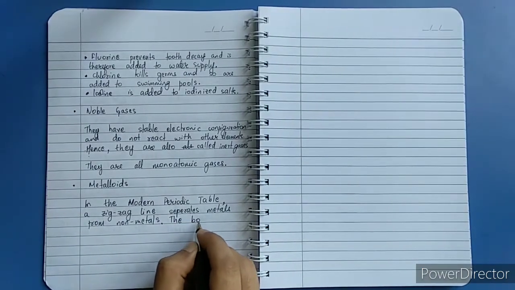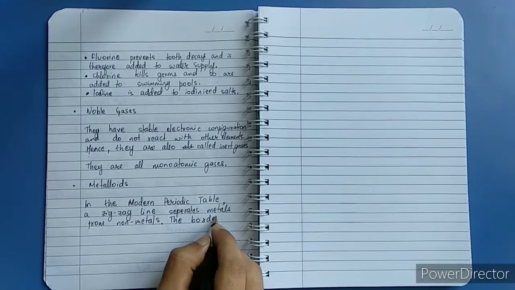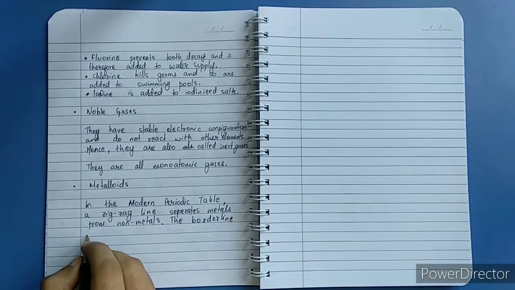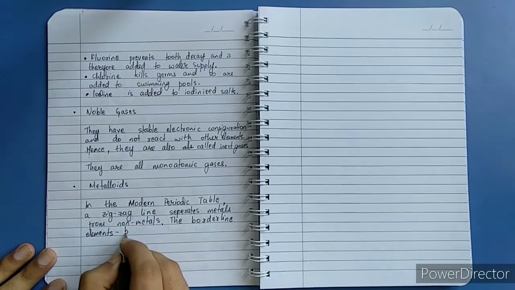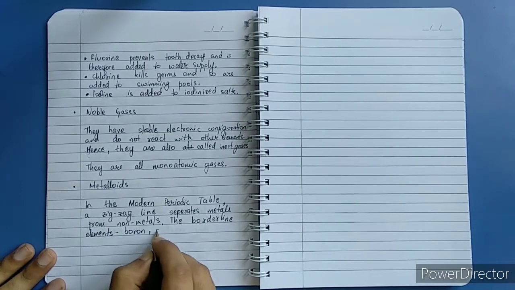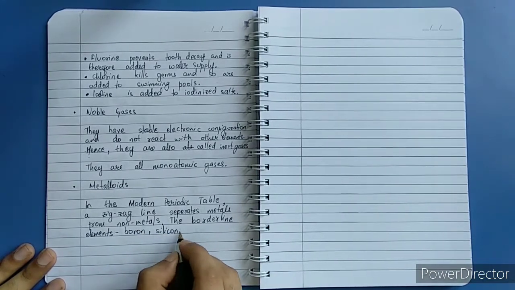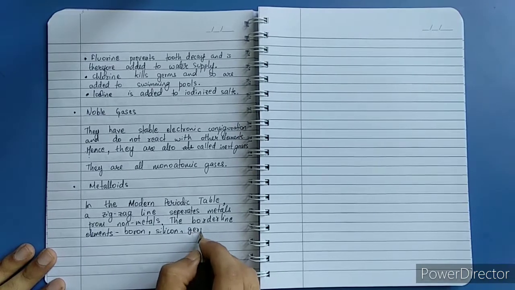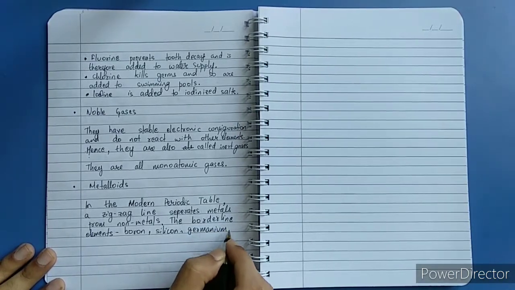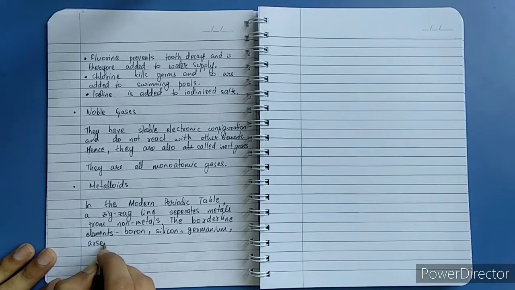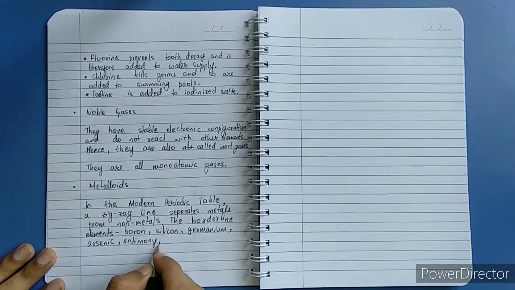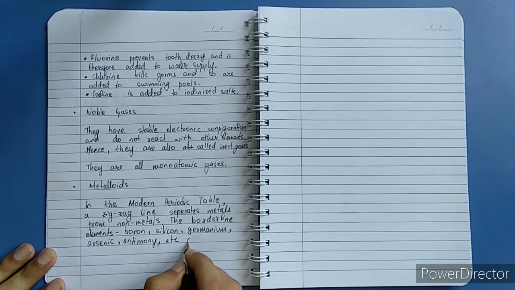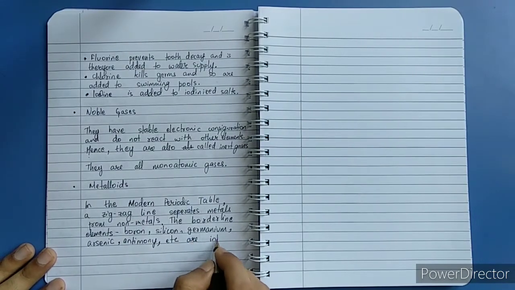The borderline elements boron, silicon, germanium, arsenic, antimony, etc. are intermediate in properties.